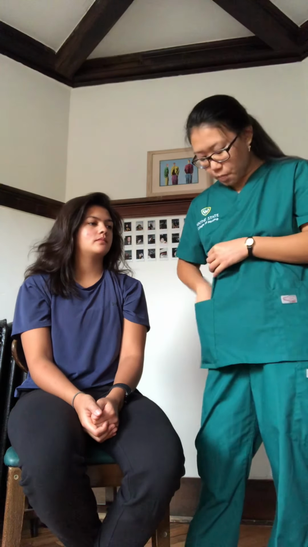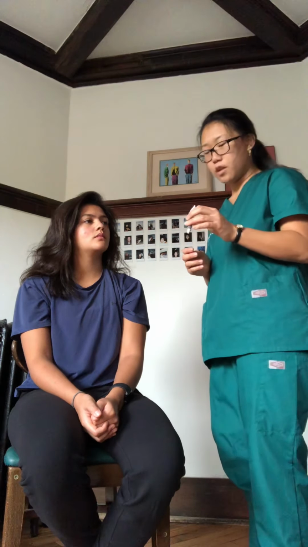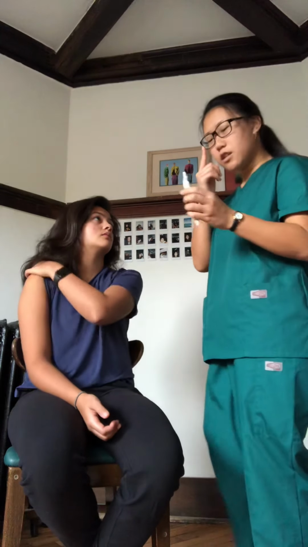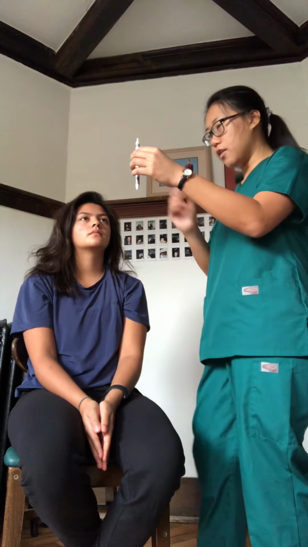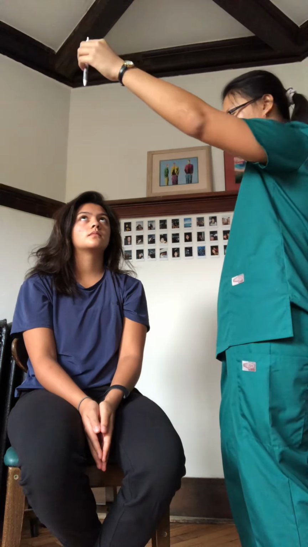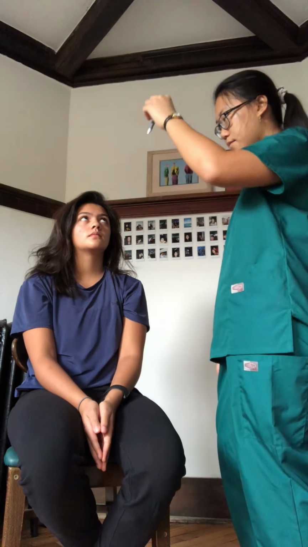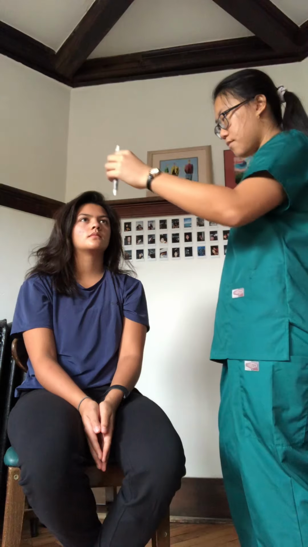Next, I'll be doing cranial nerves 3, 4, and 6, which all relate to eye movement. So we'll look at her extraocular eye movements by taking an object and looking at her 6 cardinal fields of vision. So I'll be looking for any involuntary shaking of her eyes. So I'm going to move this object into 6 different places. I'll just have you keep your head still and look at the objects. Alright, and then we didn't notice any abnormal, irregular eye shaking or movement, so that's good.